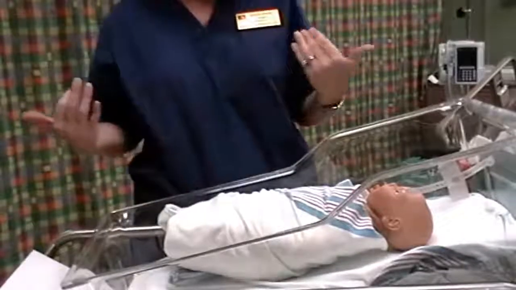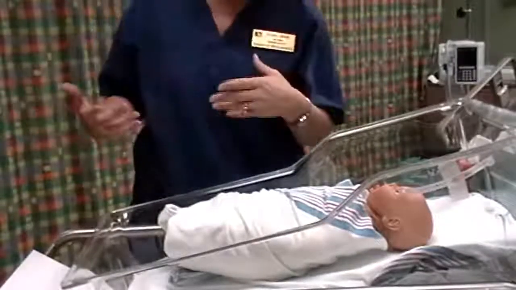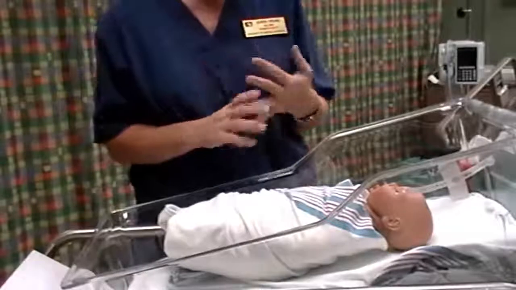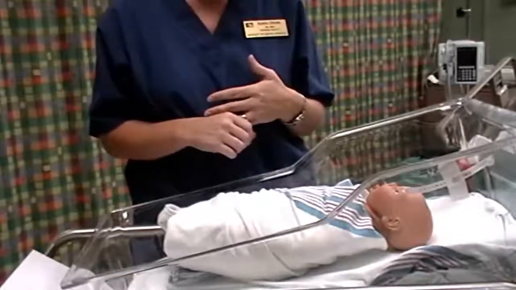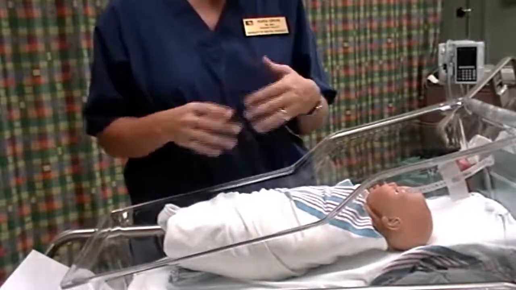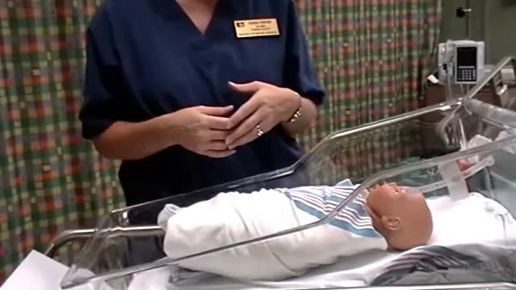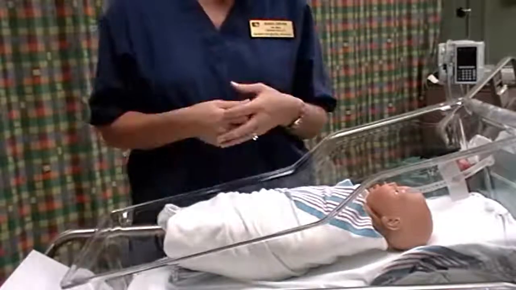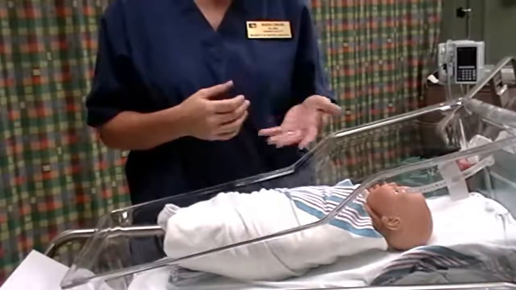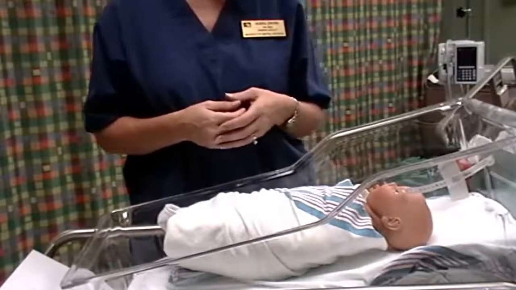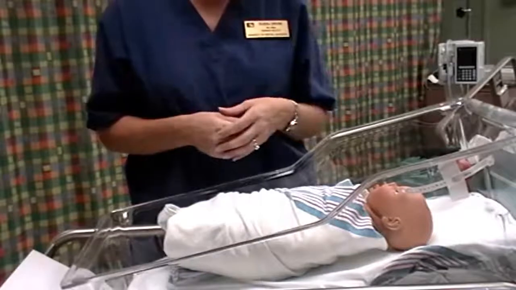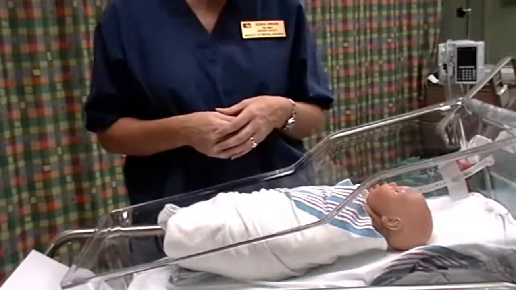Okay, so we're going to start by coming in to the room, and it could be done in mom's room or it could be done in the nursery depending on where the baby is. And your facility protocol is going to determine how frequently you do the shift assessment. Probably the most common would be about every 8 hours, although some hospitals might have you do it every 4. So you need to know your hospital protocol to know how often you're going to do this.